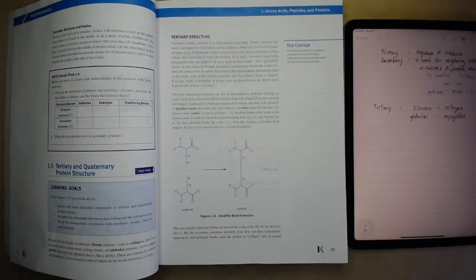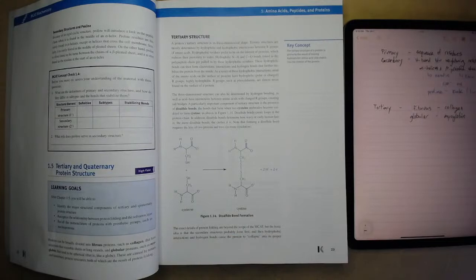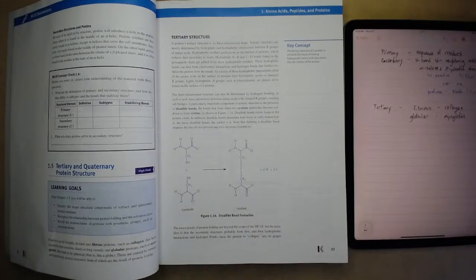The more disulfide bonds, the curlier it is. Note that forming a disulfide bond requires the loss of 2 protons and 2 electrons: oxidation. The disulfide bond, the product of oxidation, makes curls in hair as well as loops in proteins at large.